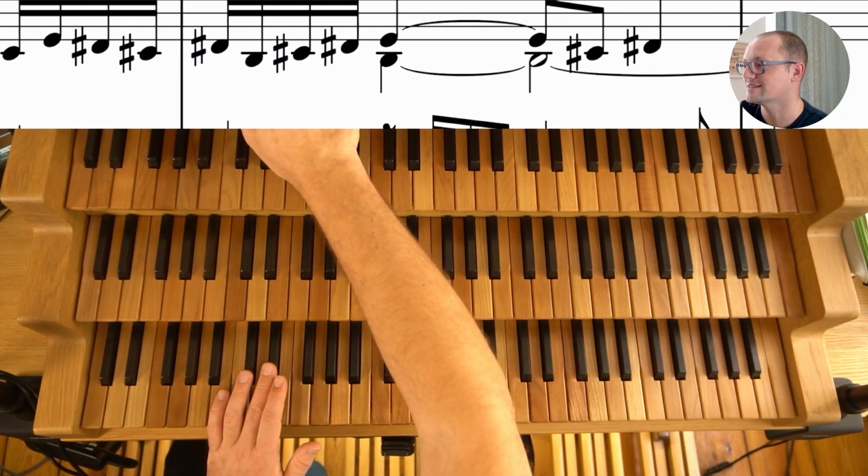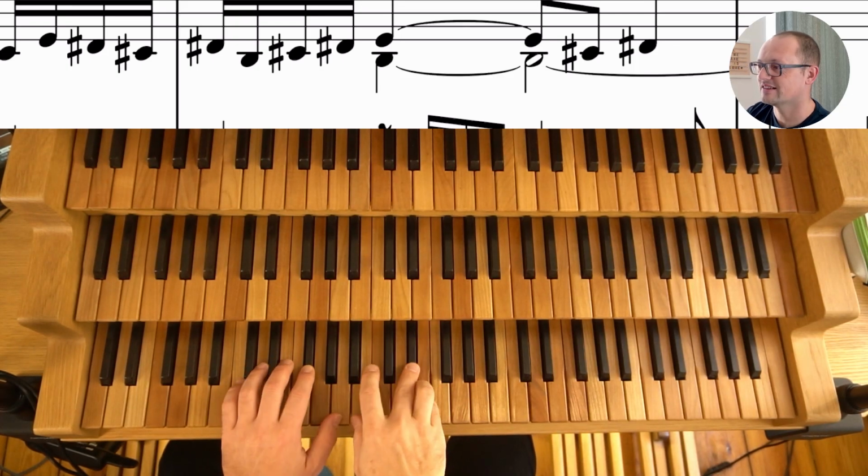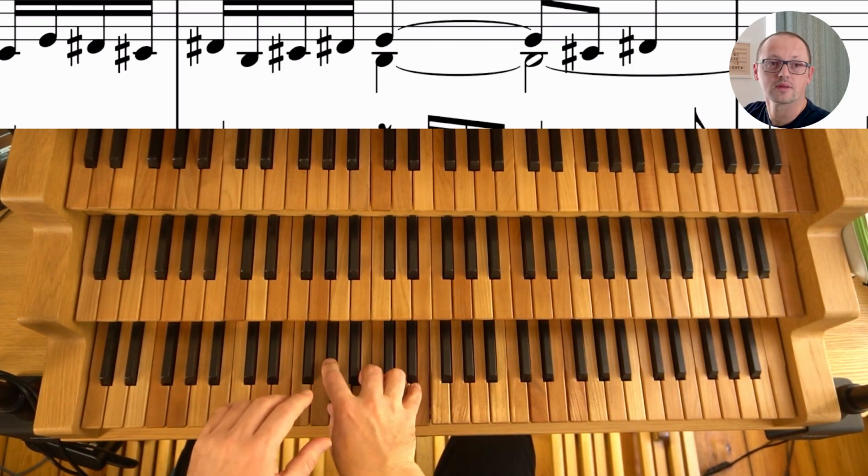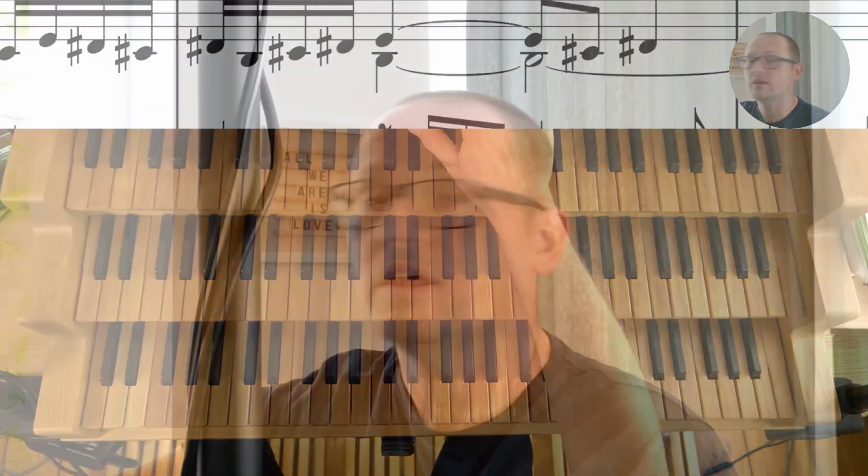Ah, there's the cadence, the same cadence. Yes, and if you are thinking about improvisation in this style, of course, I would recommend you also to play only this or to learn by heart this cadence, because there are so many examples where you have this.